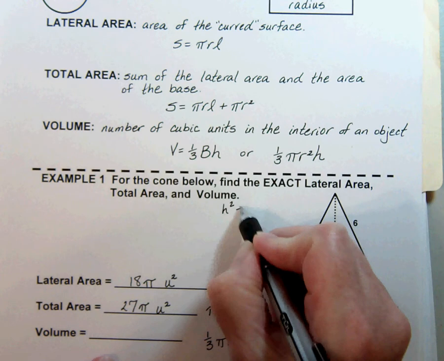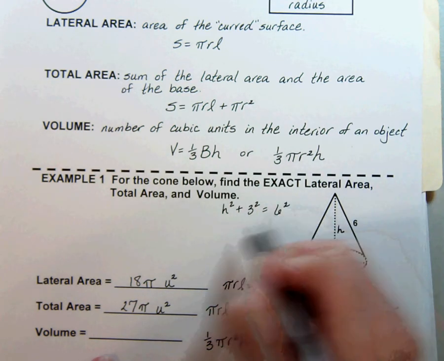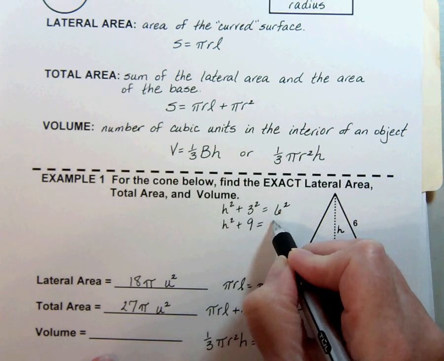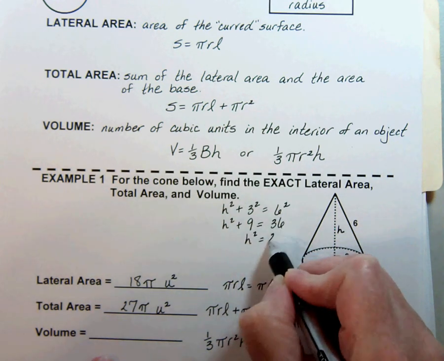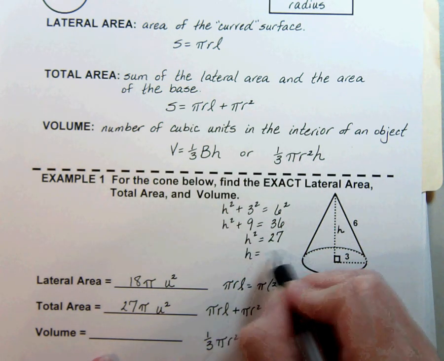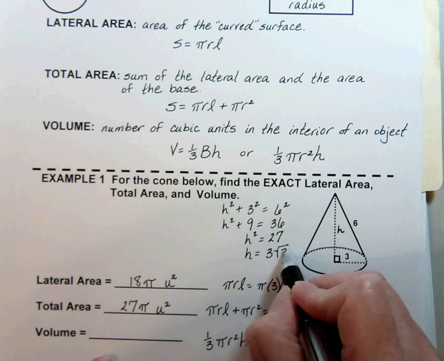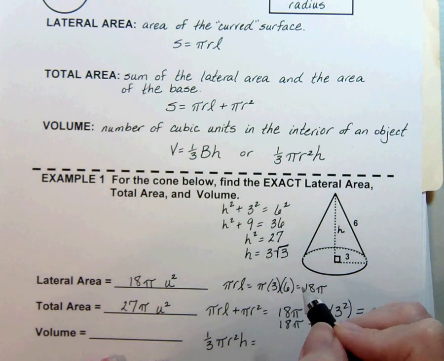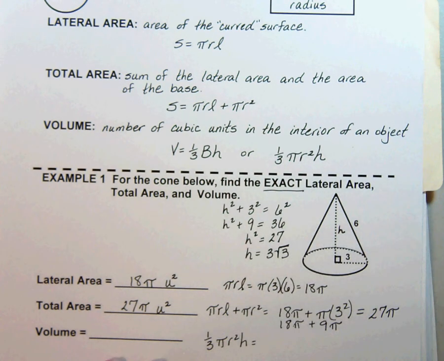We're going to square the two legs to equal the square of the hypotenuse. So you're going to get h squared plus 9 is equal to 36. So h squared would equal 27. Now the square root of 27 does simplify. The simplified form of the square root of 27, since you can divide it by 9, is 3 times the square root of 3. Come see me if you need some help remembering how to simplify radicals, because we are going to keep it in exact form, which means radical form.